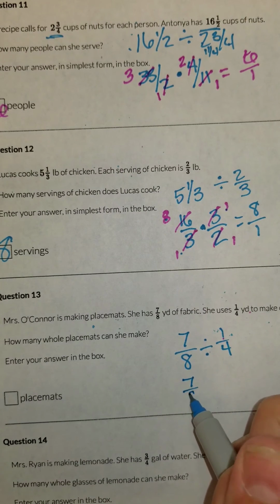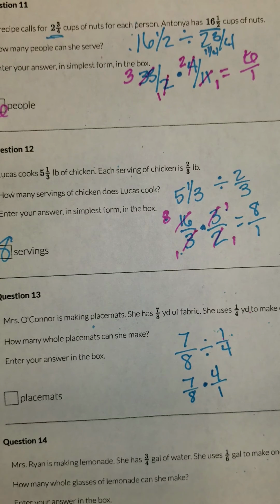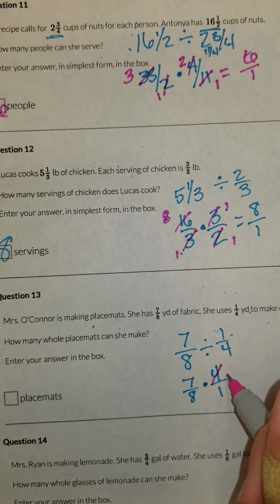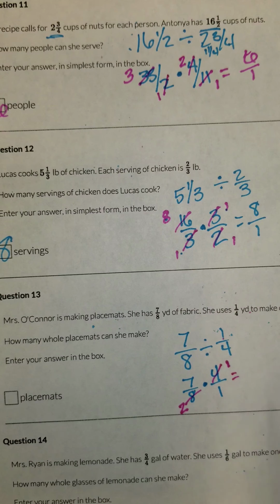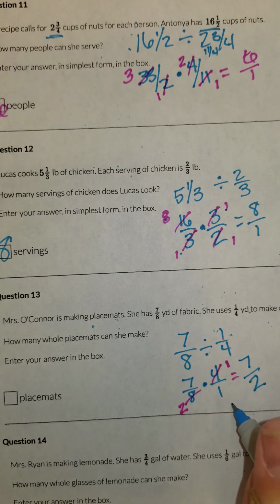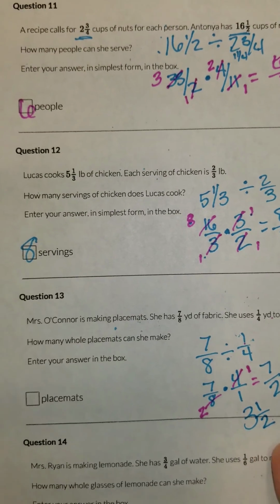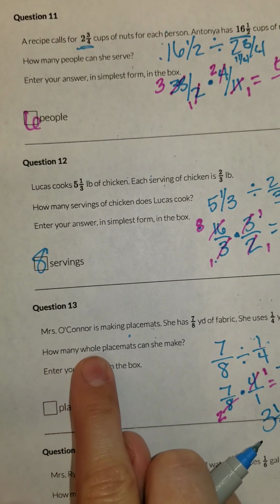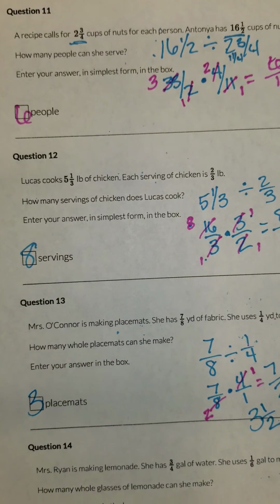So I do nothing to the first one, change the divide to a multiply, and do the reciprocal. I see that 4 and 8 can both be divided by 4. So then I multiply across. 7 times 1 is 7 over 2. Then I'm going to change this back to a mixed number. So 2 goes into 7 3 times with 1 left over. So she can make 3 1/2 placemats, but the question asks how many whole placemats. So she can only make 3 whole placemats.